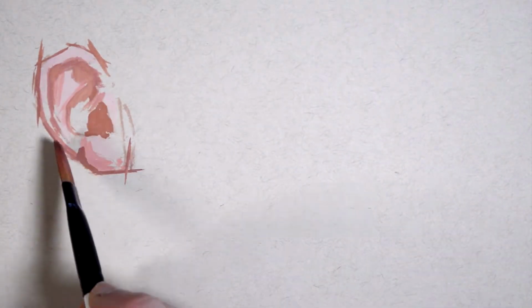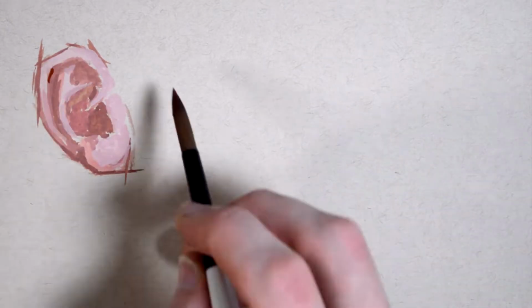On today's episode, we're going to be studying the next facial feature, the ears. This time around, I'm attempting to really simplify the shapes and values. My goal was to make as few shapes as possible while still making the ears look believable. Right now I'm laying in the different flesh tones while still trying to think about the major regions of the ear.